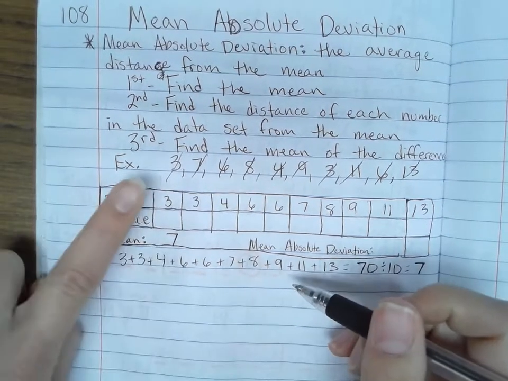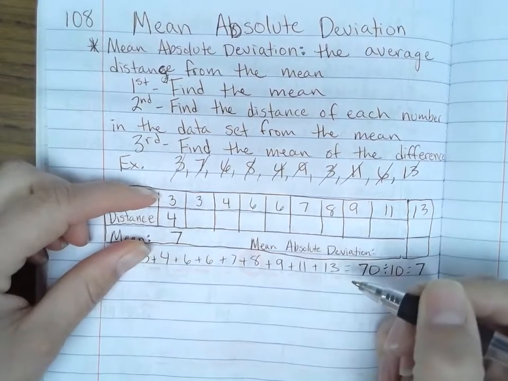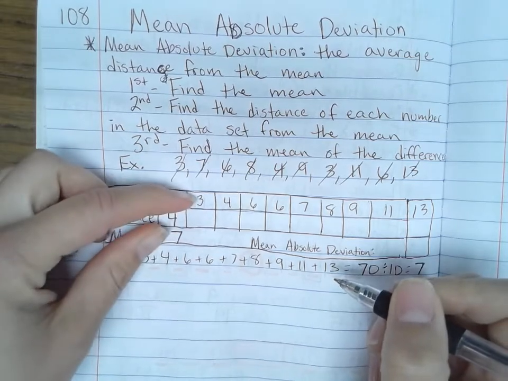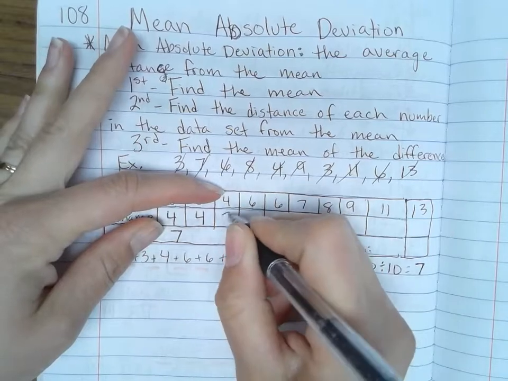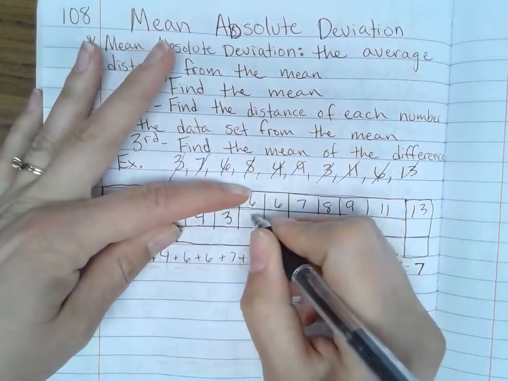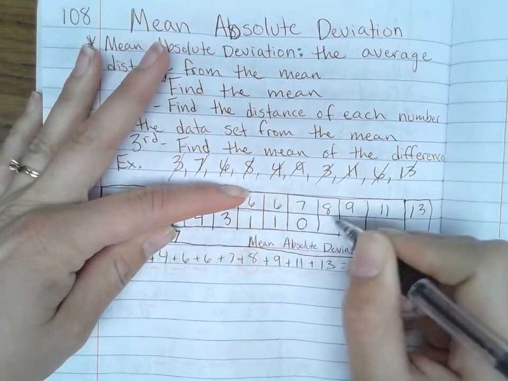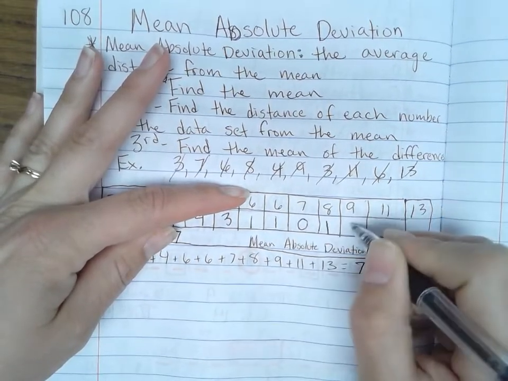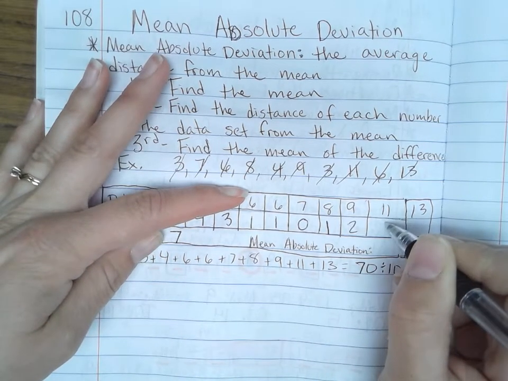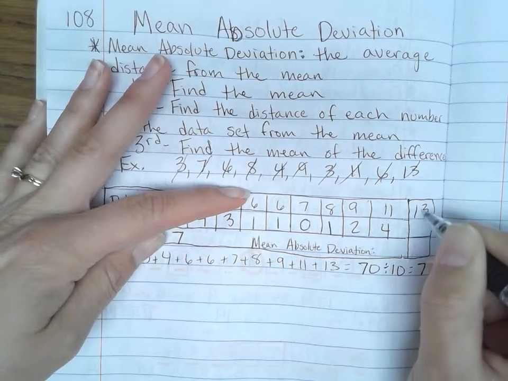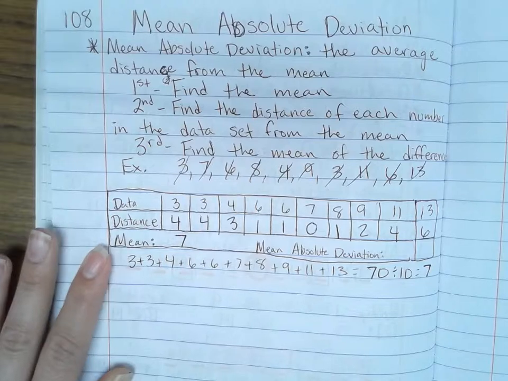from 7. So 3 from 7, that's a distance of 4. Remember, distance is positive. Okay, how far is 3? This is 4 away. 4 is 3 away from 7. 6 is 1 away. 6 is 1 away. 7 is 0. 8 is 1 away. 9 is 2 away. 11 is 4 units away. And 13 is 6 units away. So we found all the distances.